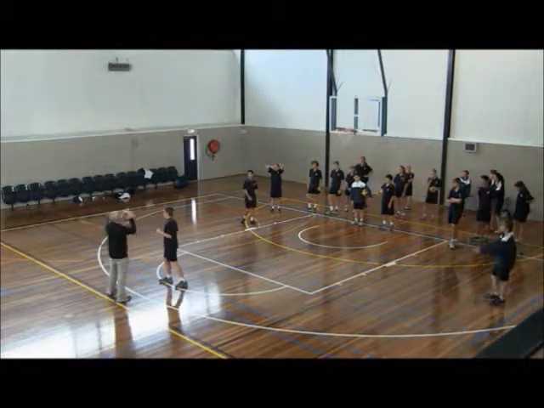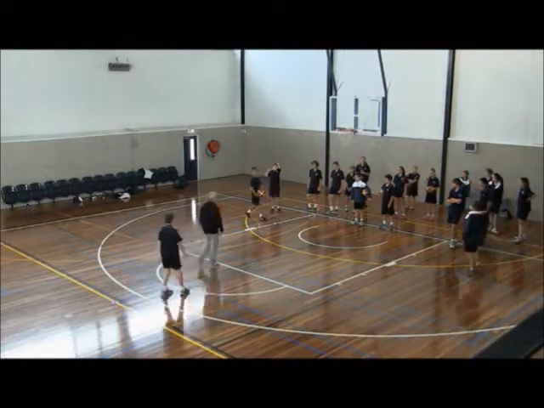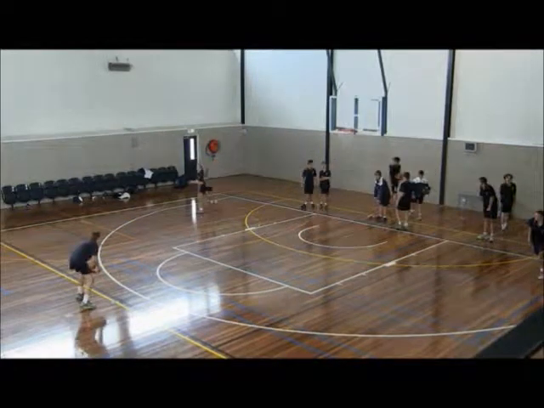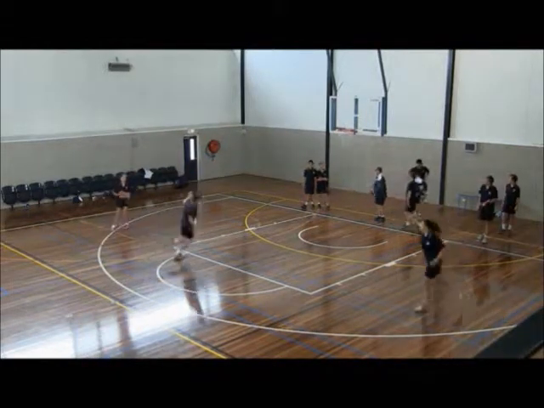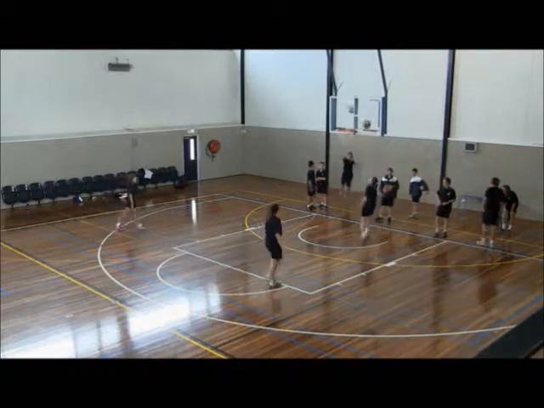What I'm talking about here is the type of pass that they should be using when they're making a backdoor pass. It's not going to be a chest pass because there's going to be a defender standing in front of them, so they may have to raise the ball above their head. They may have to step around the defender, but it's never going to be a chest pass, which is exactly what she just threw there, a chest pass.